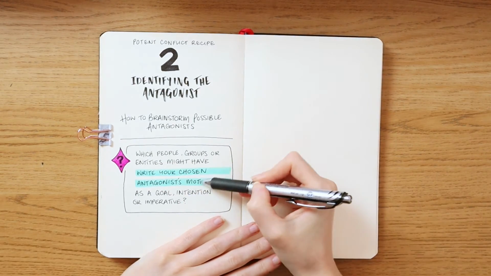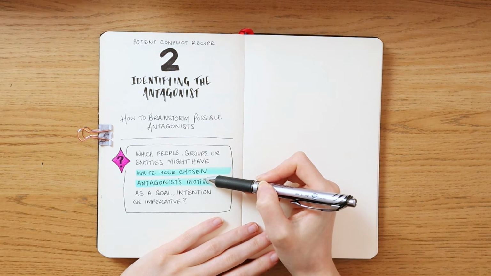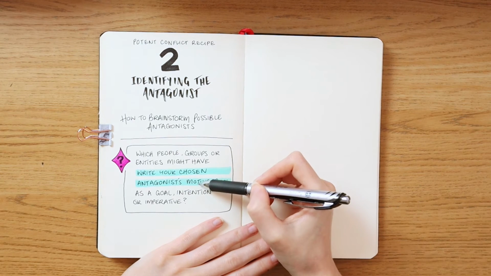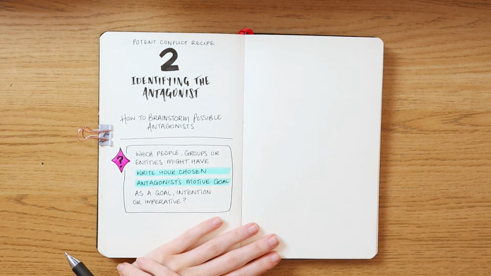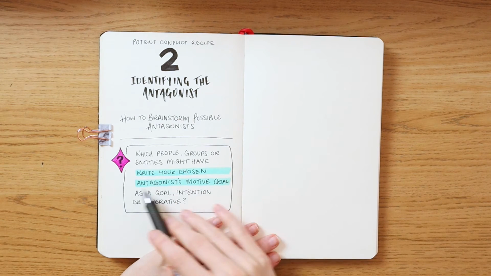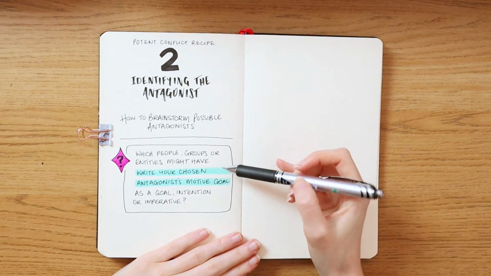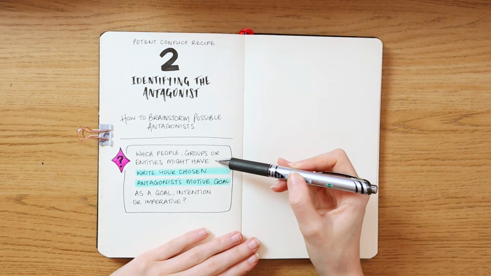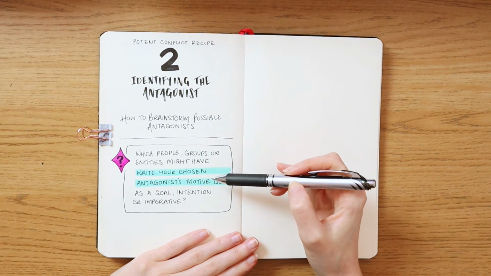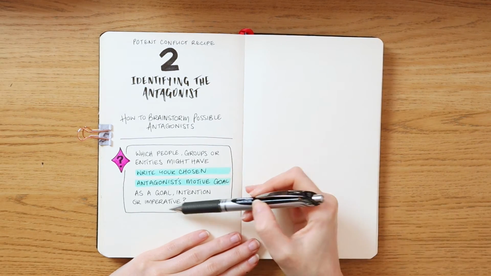So this here is what I call a magic question slot. And we're going to get into that in a bit more detail in future lessons. But for now, all you need to know is that you're going to take the antagonist motive goal that you've chosen and write it into this magic question on your blank piece of paper or on your blank page. So for instance, this question might become, which people, groups, or entities might have win an Olympic gold medal in swimming as a goal, intention, or imperative?